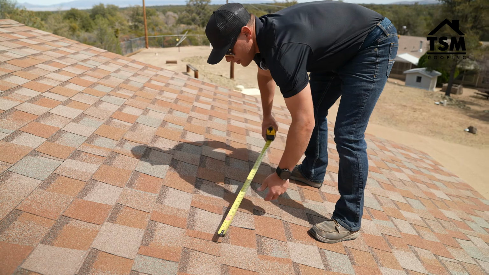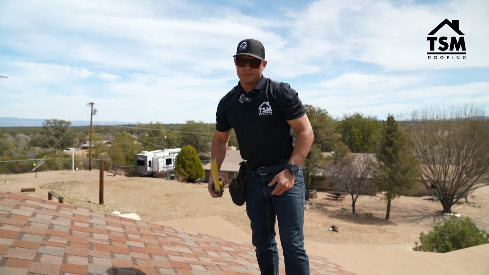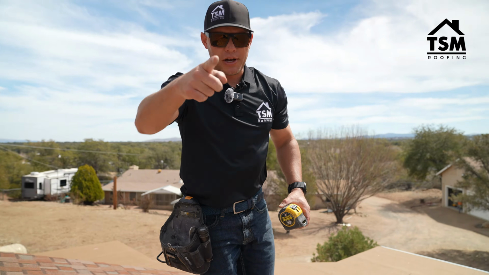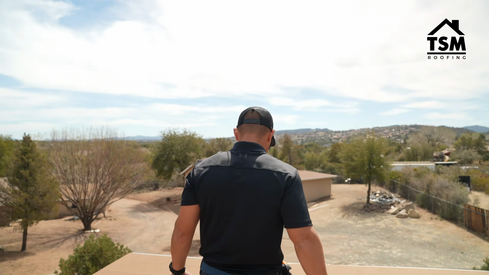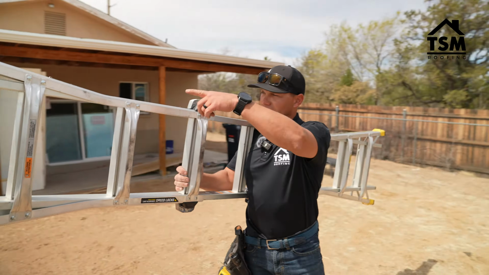Let's see if I'm right. 38 3/4, 5 5/8 inch exposure. Knowledge is power, boys. Okay, I think we're good up here, dude. We'll go to that one, yeah.